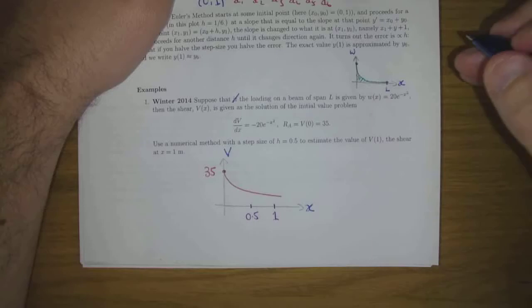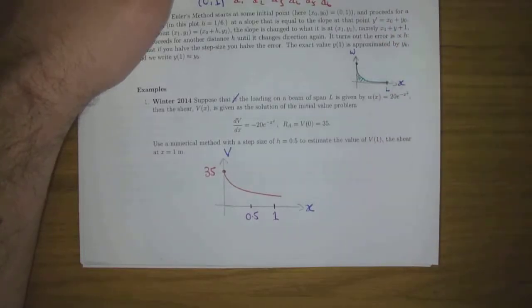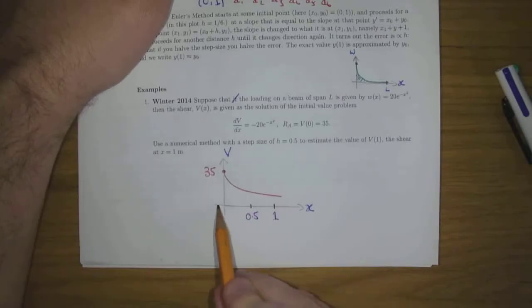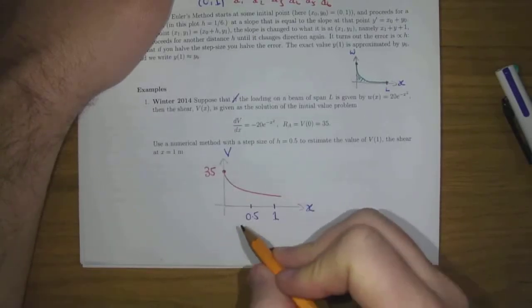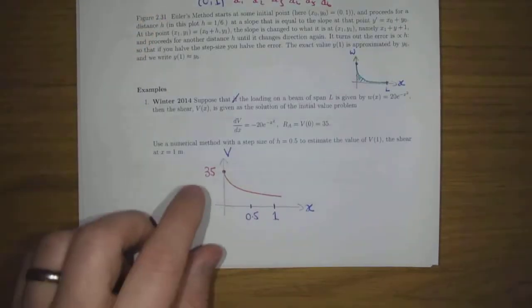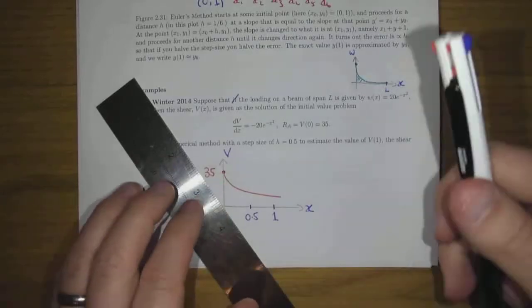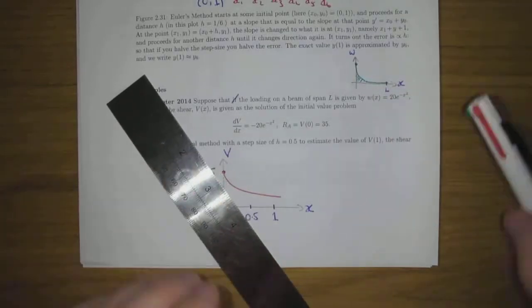This picture isn't ideal. See the horizontal lines, just imagine this isn't actually necessarily 0. So what we're going to do is travel along the tangent for a distance of 0.5. I probably made it too steep, so maybe I'll adjust it.